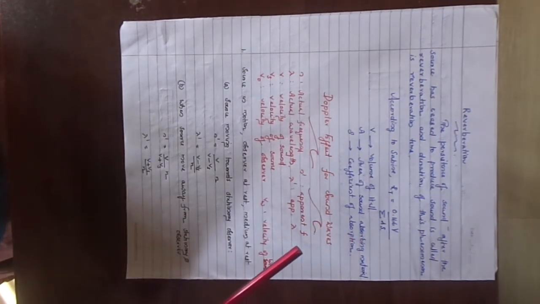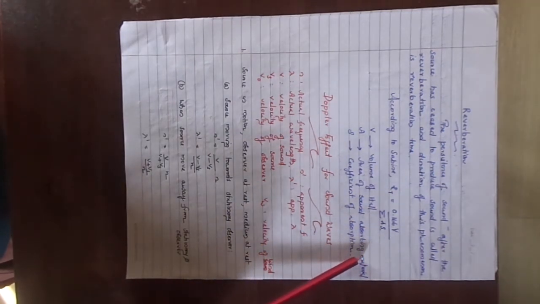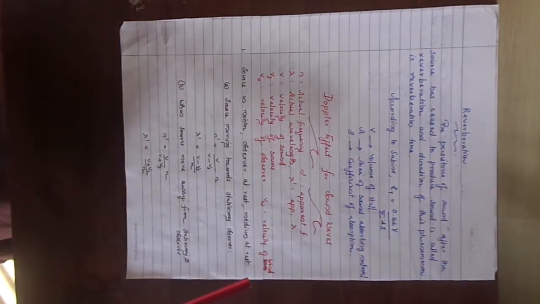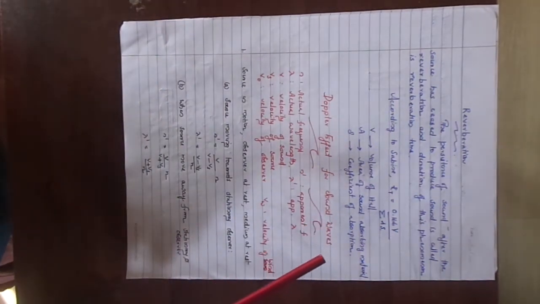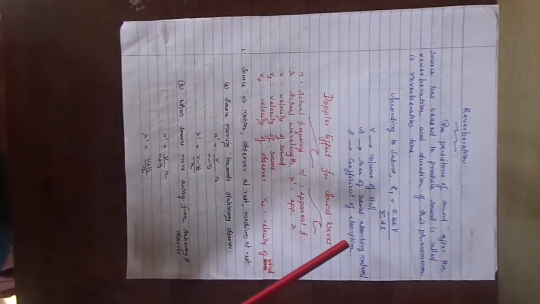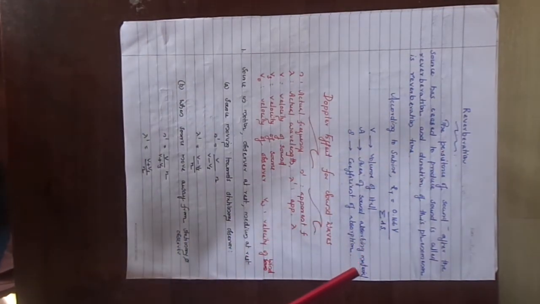According to Sabine's law, the reverberation time is equal to 0.16 V by sigma A into S, where A is the area of the sound absorbing material, S the coefficient of absorption, and V the volume of the hall.